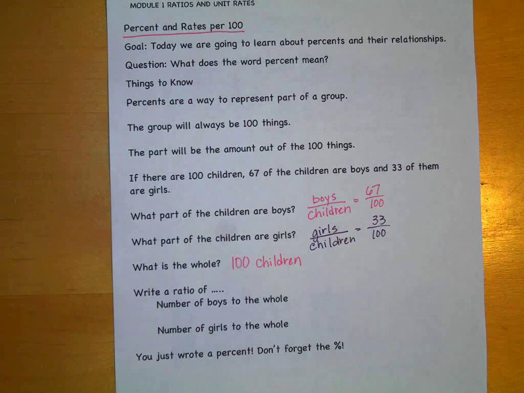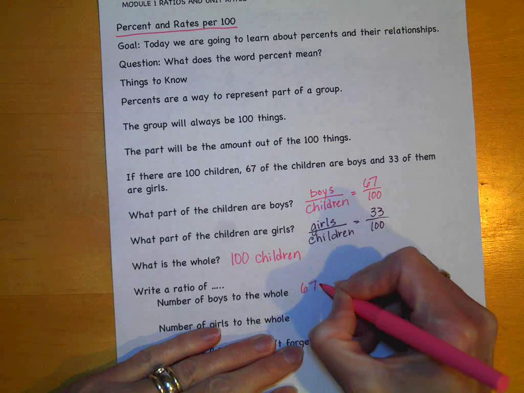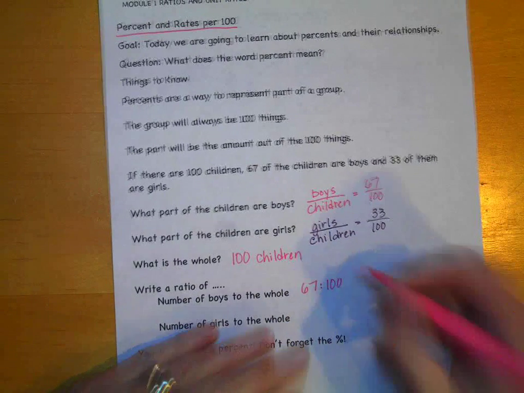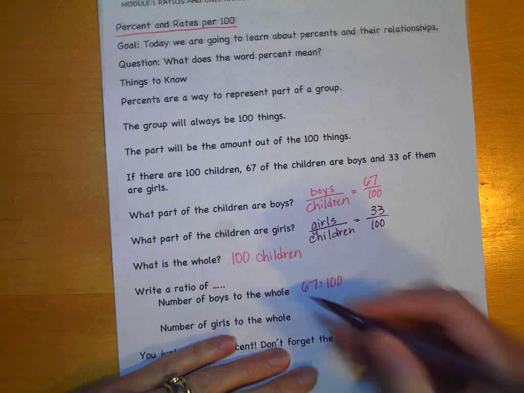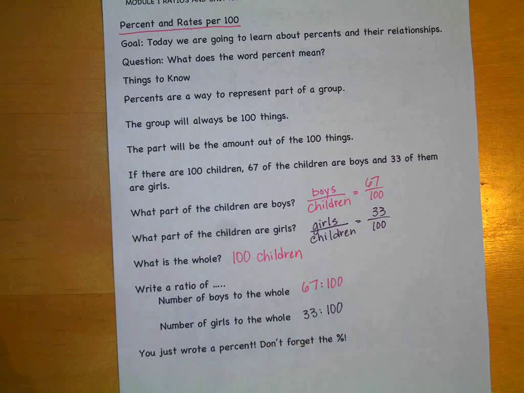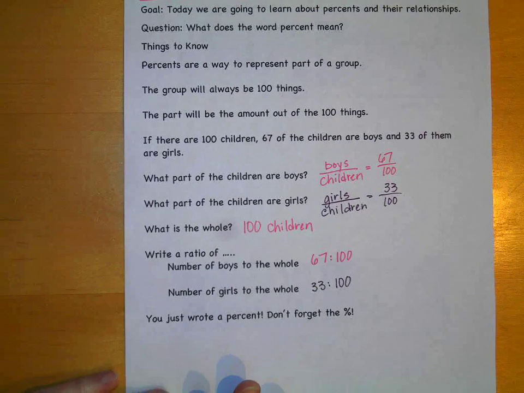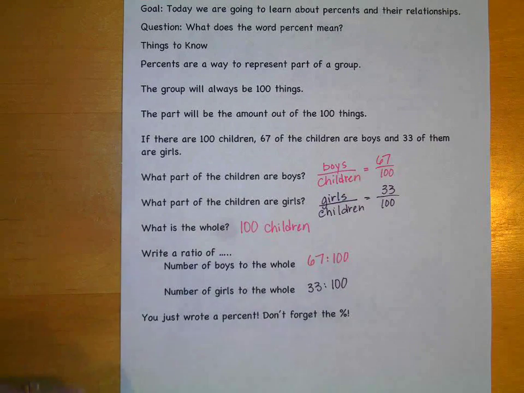So now it says write a ratio of the number of boys to the whole, which is what we just did. The number of boys to the whole as a ratio would be 67 to 100, and then the number of girls to the whole would be 33 to 100, okay? And believe it or not, what you just did is you wrote a percent. We always remember that percent means per 100, per cent.